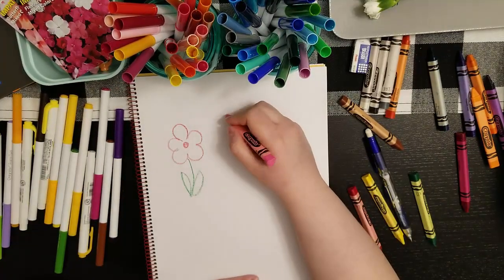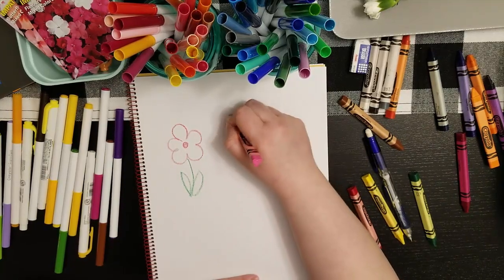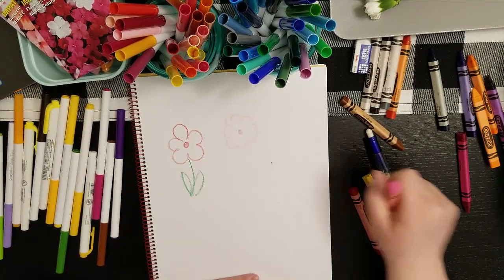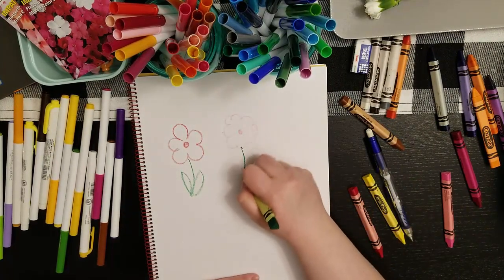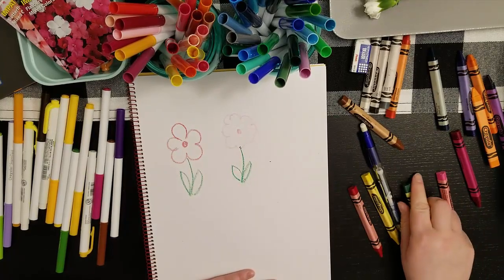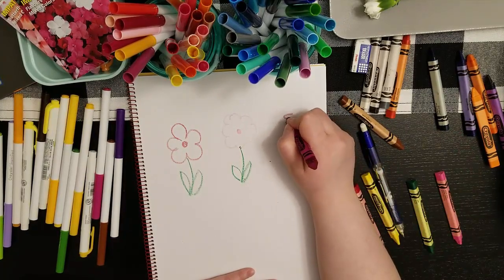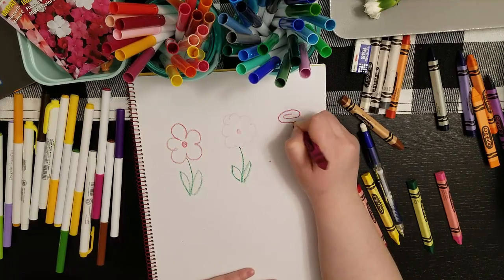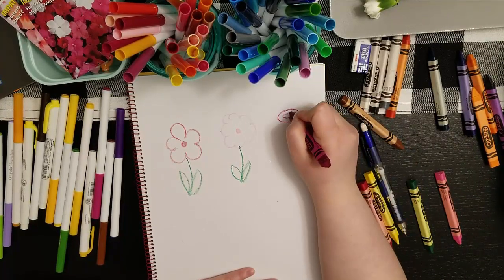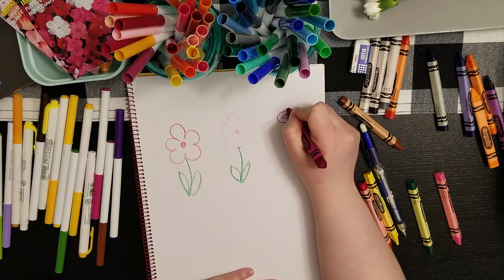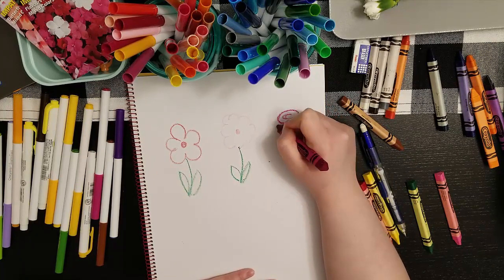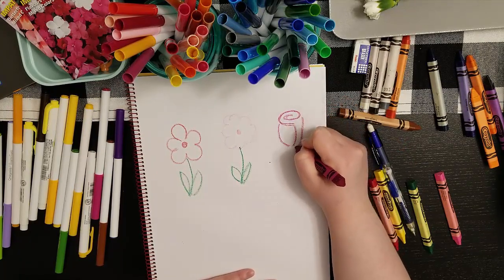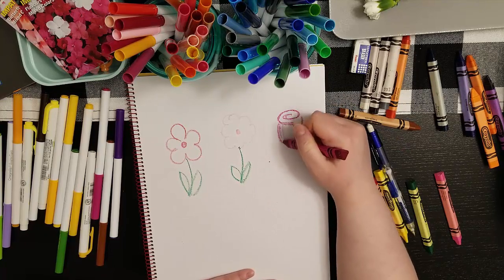You can do kind of like the first one where there's squiggly lines around, and this is also a very pretty flower. If you want to, you could do like a tulip with a circle on the top or a curved line. Drop it down a bit on the edges, and then we have a nice tulip.